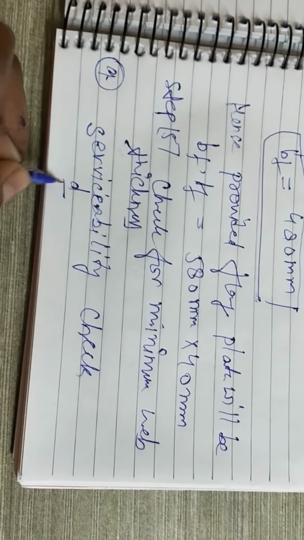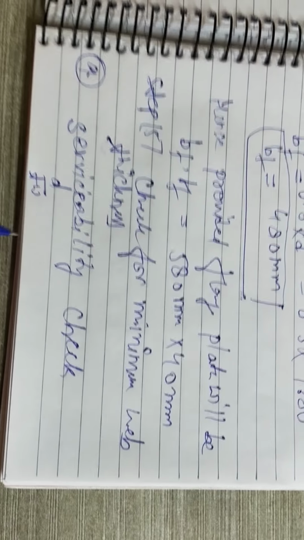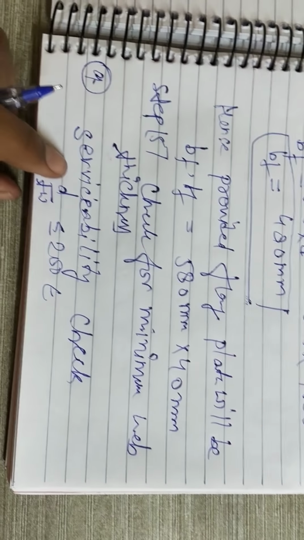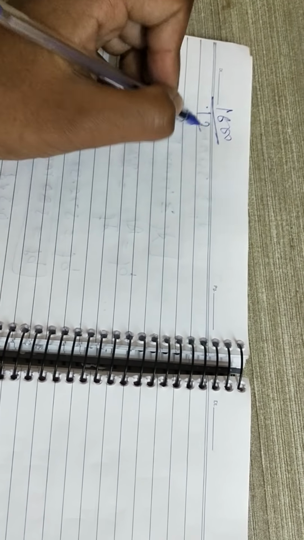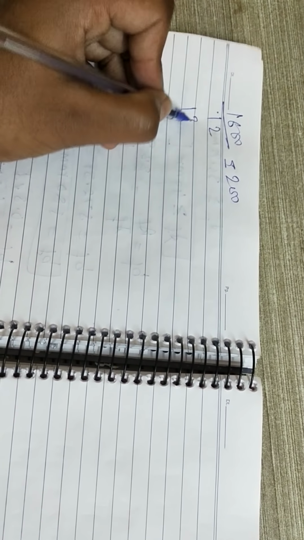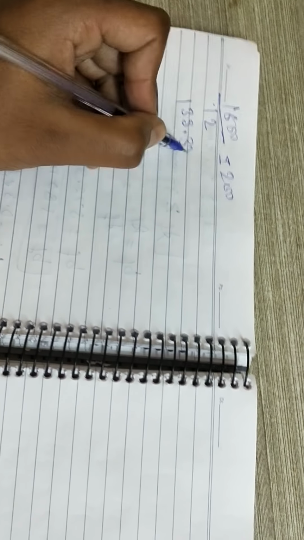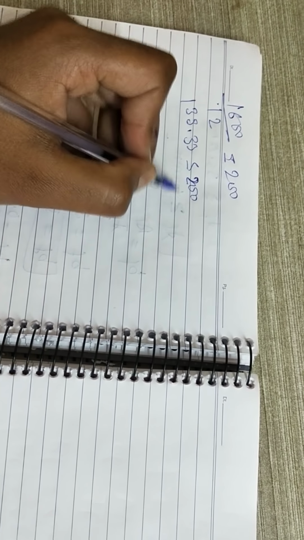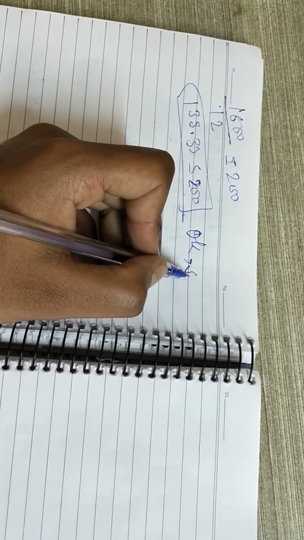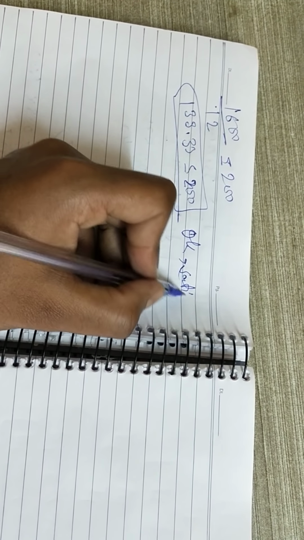We know d upon tw should be less than or equal to 200 epsilon. We can find out the value of d, which is 1600, and this is 12 tw, should be less than or equal to 100, which is also having this. Okay, satisfied by the serviceability check.